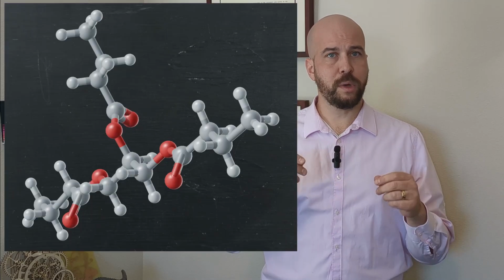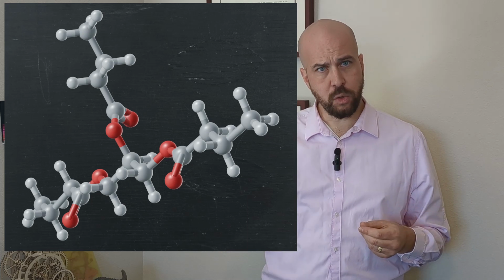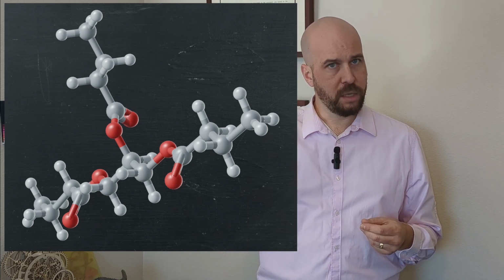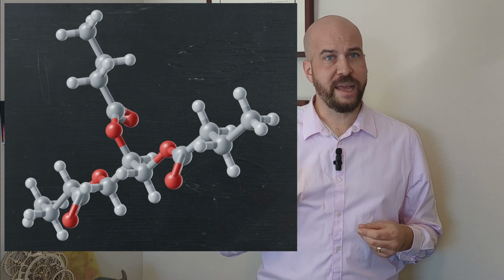Let's start with covalent. In a covalent bond, the atoms share electrons, and each covalent bond is two shared electrons. So when you see a diagram of a chemical molecule and you see a single line representing a bond, keep in mind that that is two electrons being shared by the atoms.